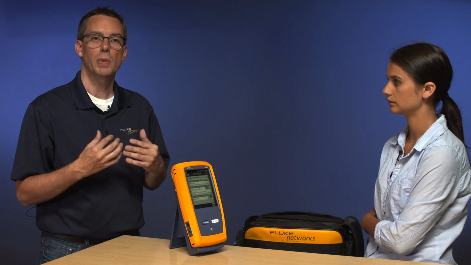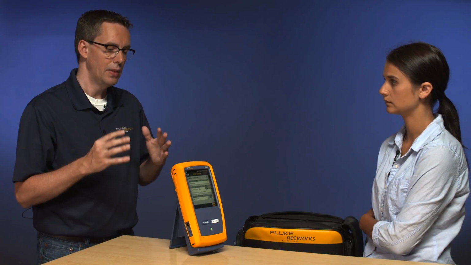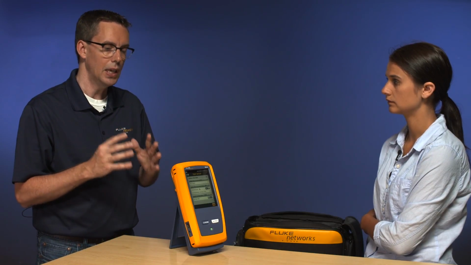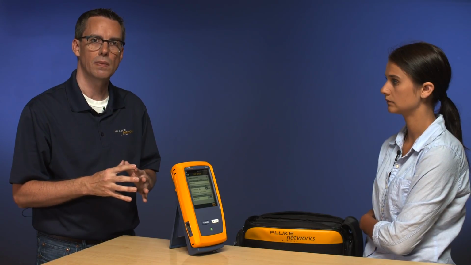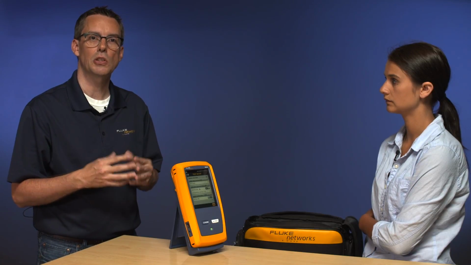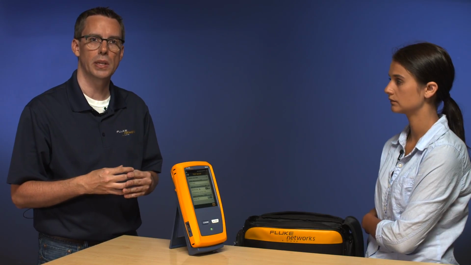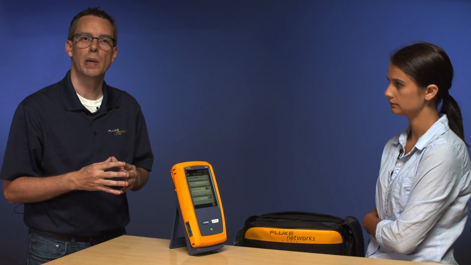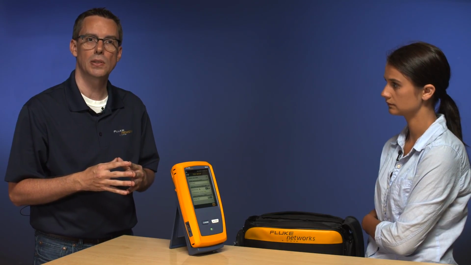But also, from a technical support point of view, this has some really cool troubleshooting capabilities within this tester. If you turn off the plot data, our Technical Assistance Center is not going to be able to help you troubleshoot your links. Now, you may be thinking, well, that's going to take up too much memory if I have the plot data on the tester.